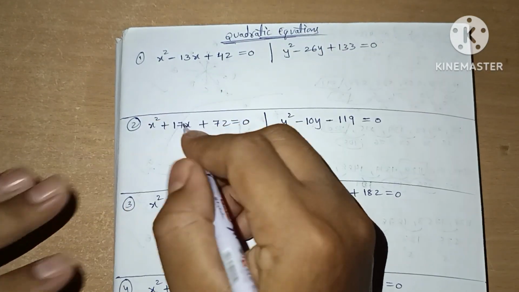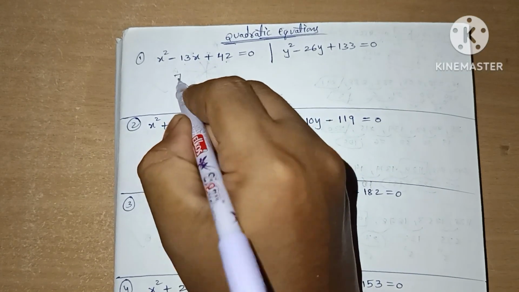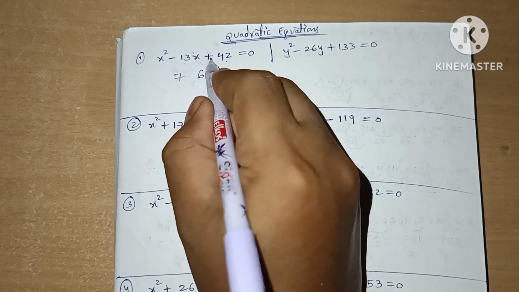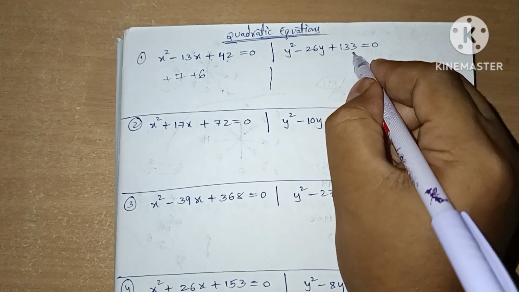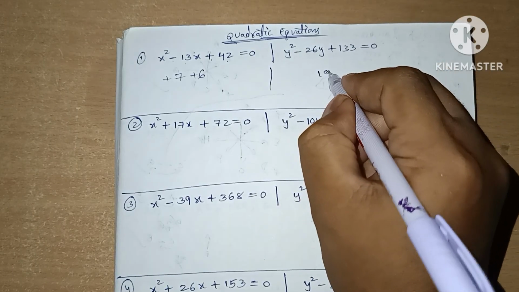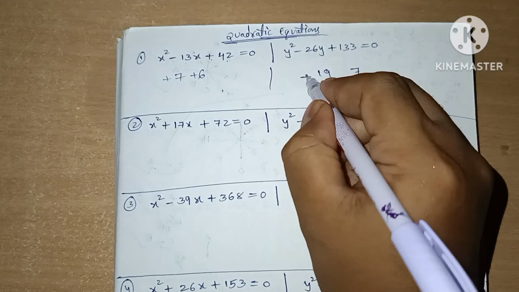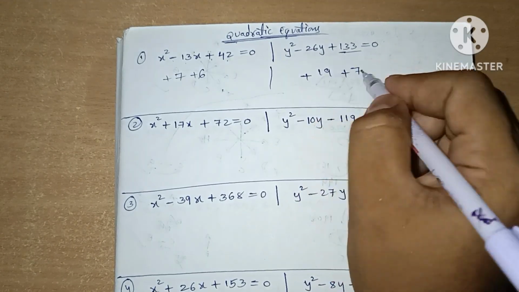Now we are going to see quadratic equations. 42 and 13: 7 sixes are 42, and the sum of these two will be 13. So minus and plus, the roots will be positive. Here 133: 19 sevens are 133. This is why we need to learn our 20 into 20 tables, to find the factors very fast.